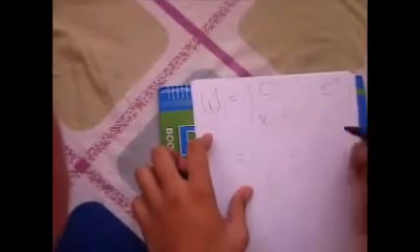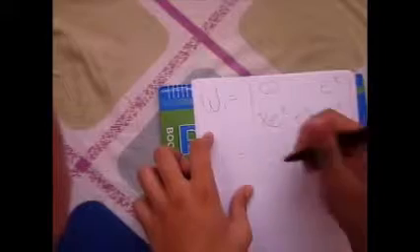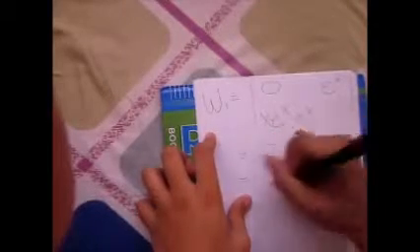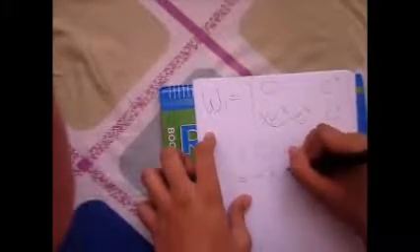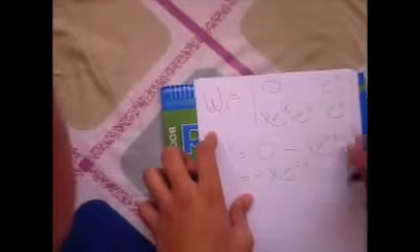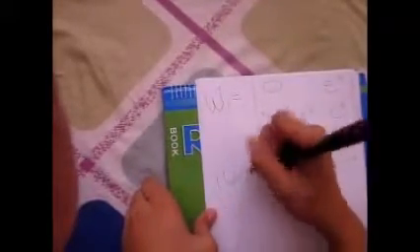We get 0 times e to the power of x, 0, minus x e to the power of 2x plus e to the power of 2x, which is just equal to negative x e to the power of 2x plus e to the 2x. Then we have the value of w1.